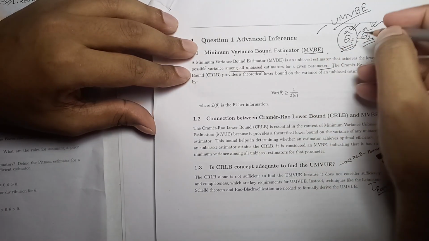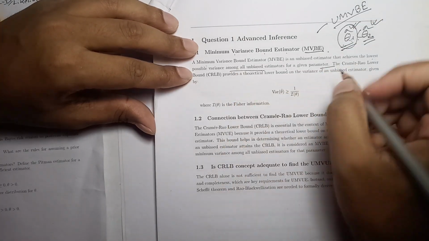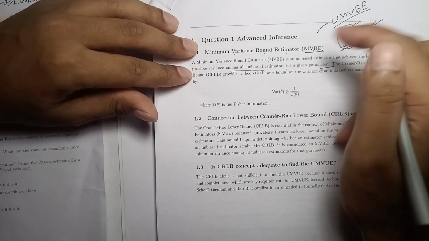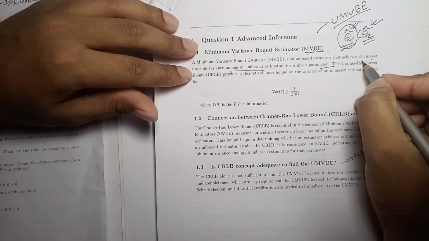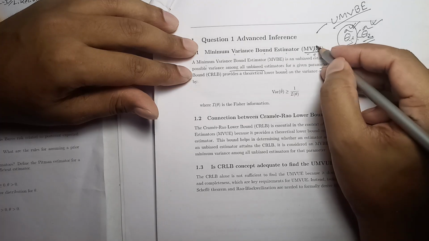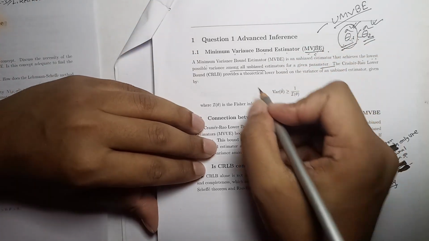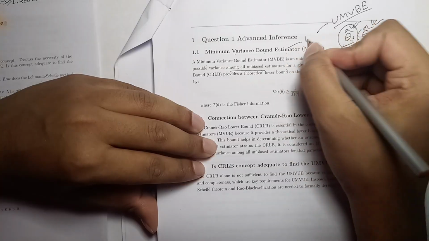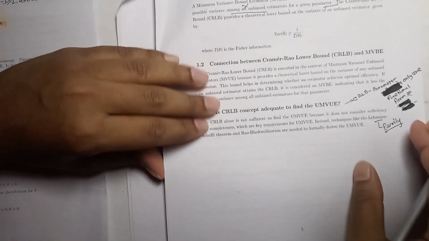What is MVBE? When you have two unbiased estimators, then the minimum among them will be called MVBE. It is not a specific one; it is more of a UMVBE matter, so I am just clearing that up. For UMVBE it is among all, not just two.